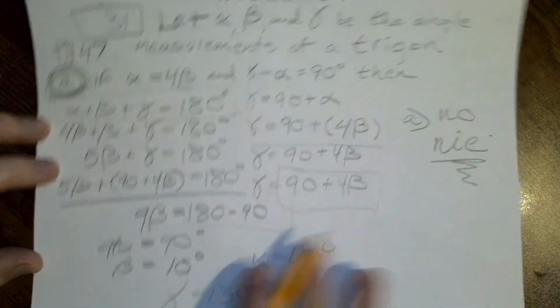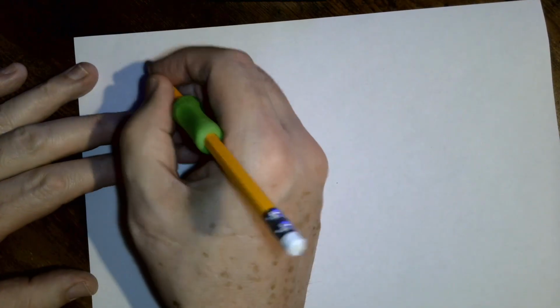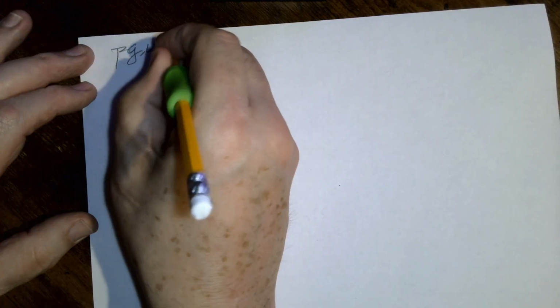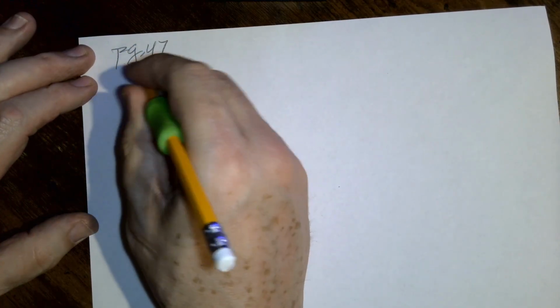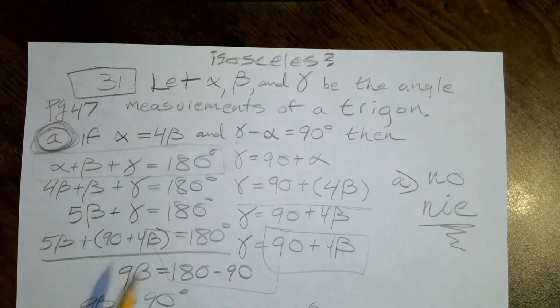All right. Let's go to 31B on page 47. Let's pretend we've done that. Well, we'll write it again.